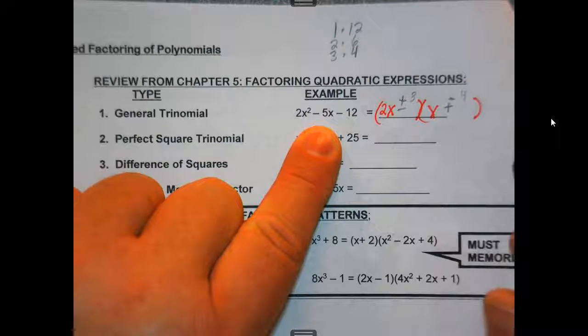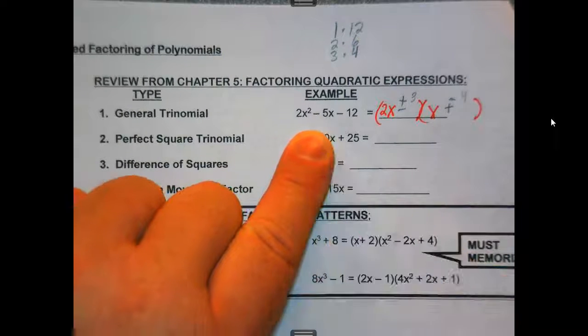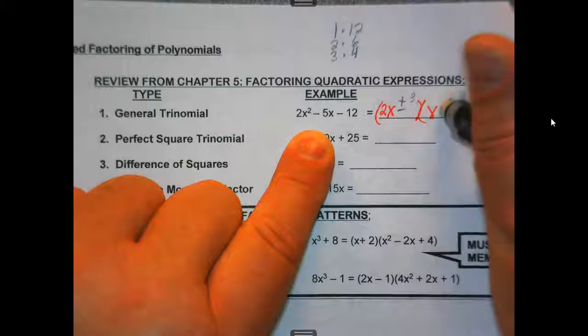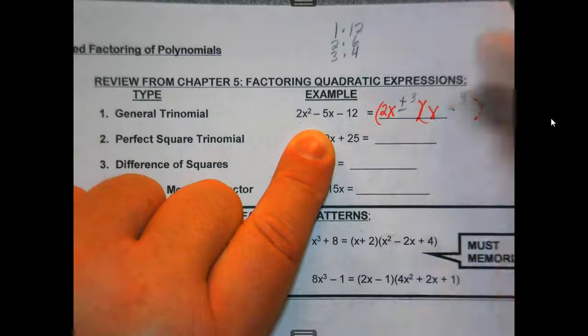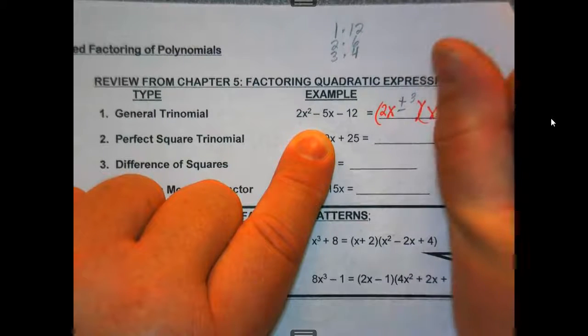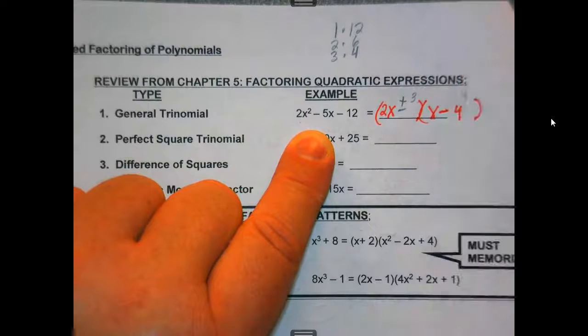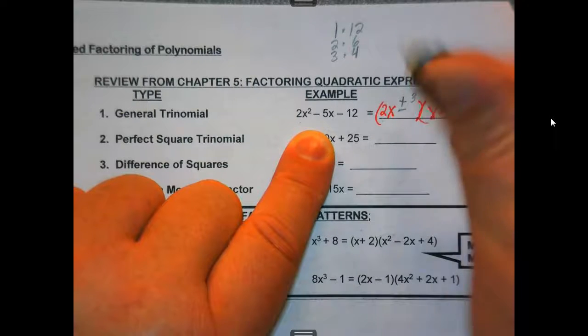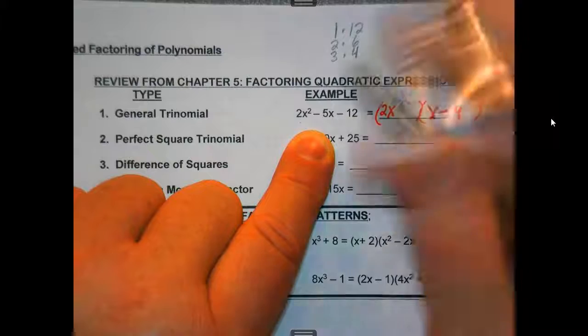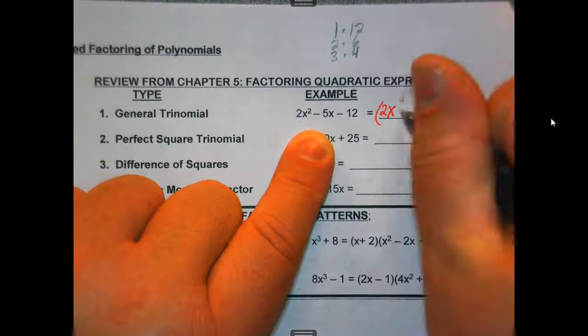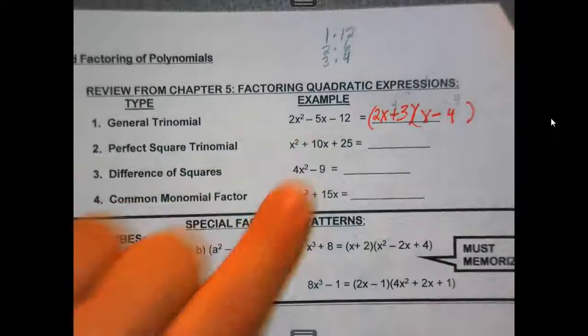I need a negative 5. So I'm going to put a negative 4 here to get my negative 8. And then my positive 3 is going to go in this one. Yay. And I'm done. Yay.